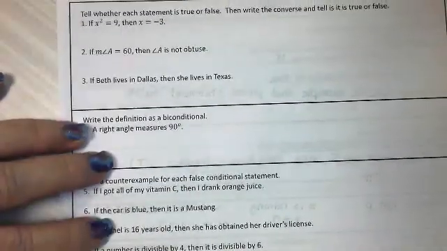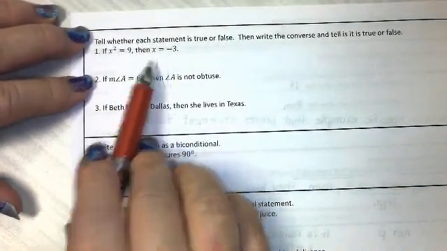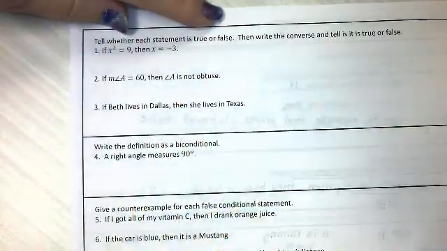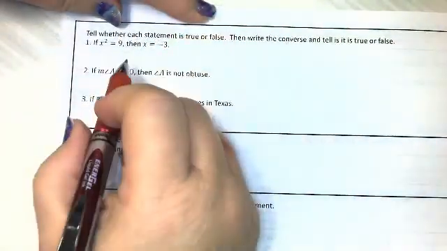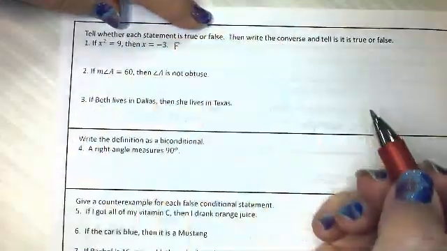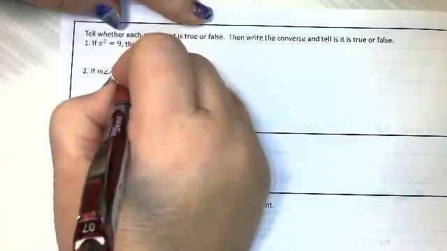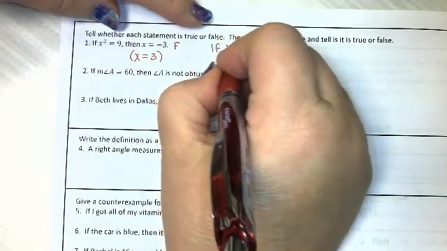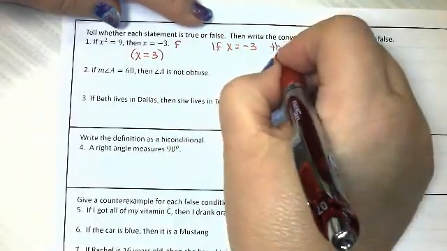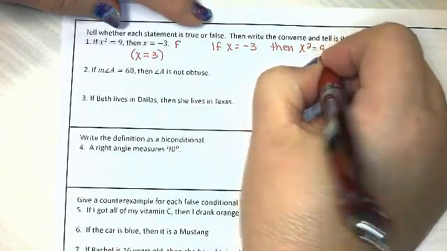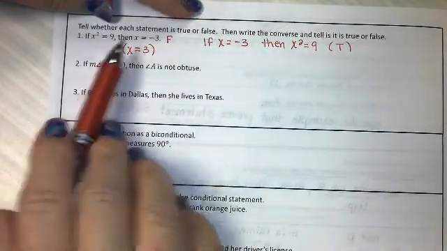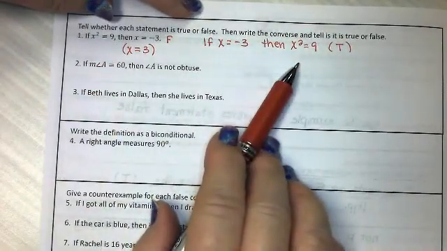Tell whether the statement is true or false. If x squared equals 9, then x equals 3. Well, or x equals negative 3. Now some of you are going to go false. X is 3. So we would say false. The counterexample would be x could equal 3. Converse. If x equals negative 3, then x squared equals 9. Well, that's actually true. So it's possible that your conditional is false and your converse is true, or the other way around.